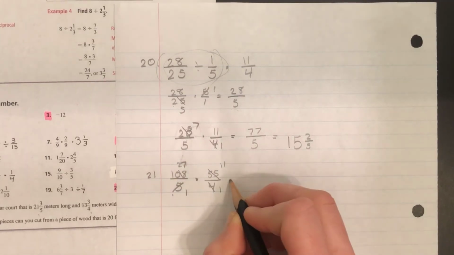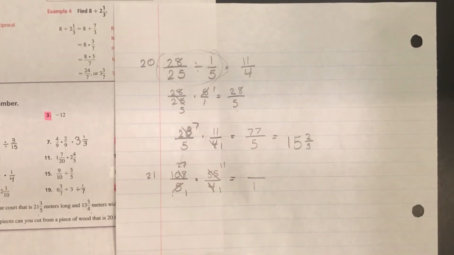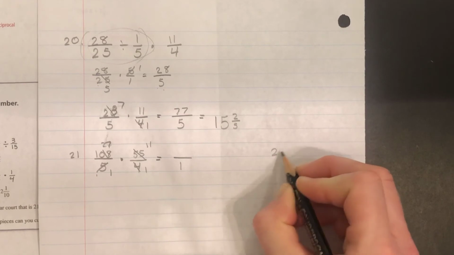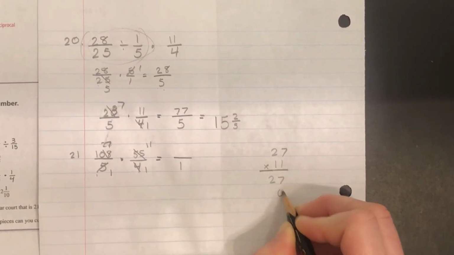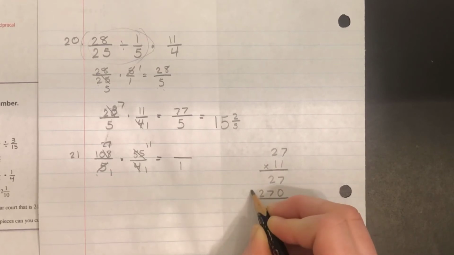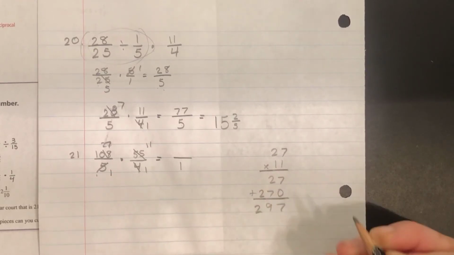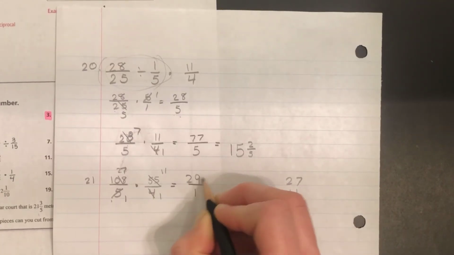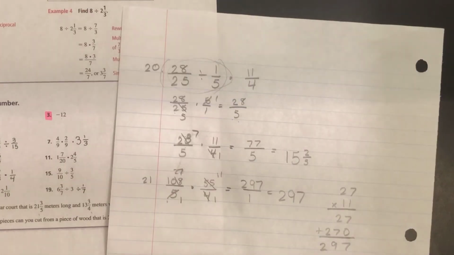Now I'll multiply straight across. 1, and then 27 times 11. I'll need to write that out. 27 times 11. I get 297, which equals 297 square meters.